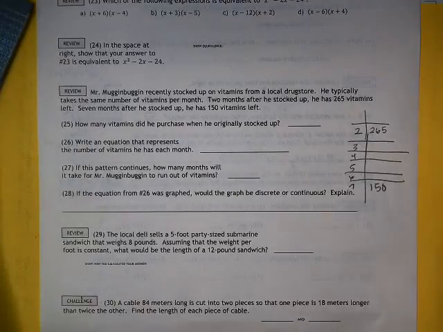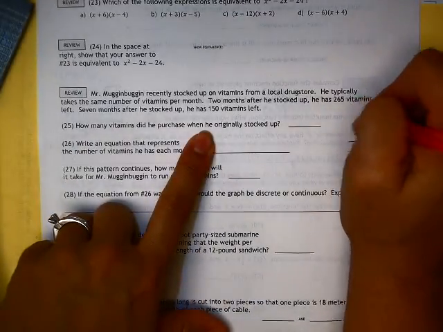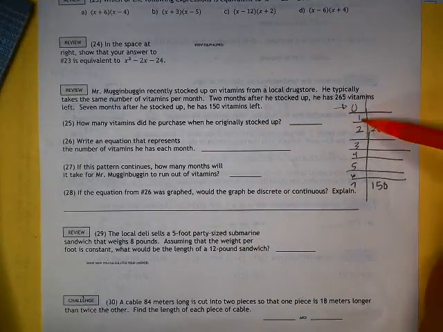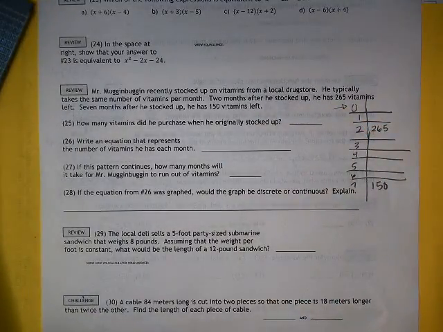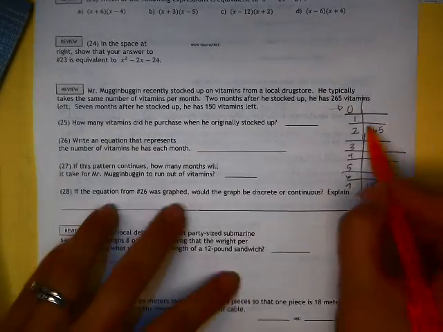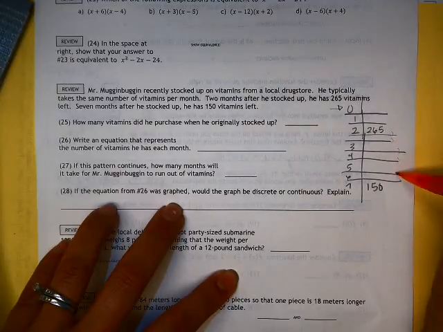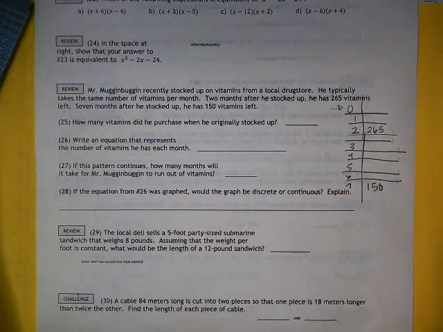And we want to figure out how much did he purchase when he first stocked up. So in other words, what was his starting amount? Not after 1 month, not after 2 months, but how do we start? So what we really need to do is recognize that we are going to subtract the same amount 1, 2, 3, 4, 5, 6 times.